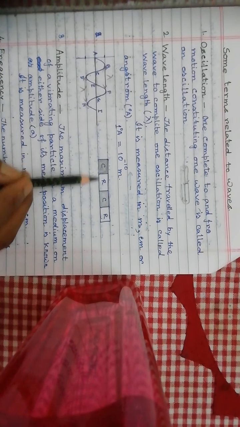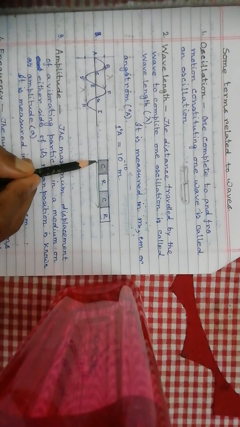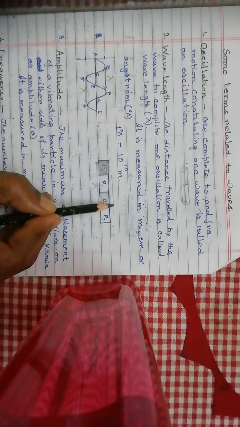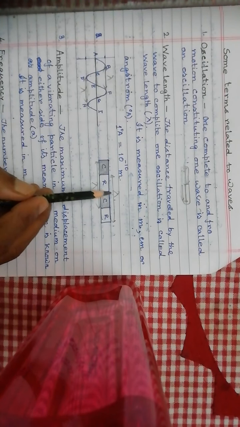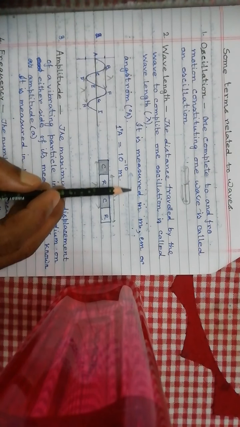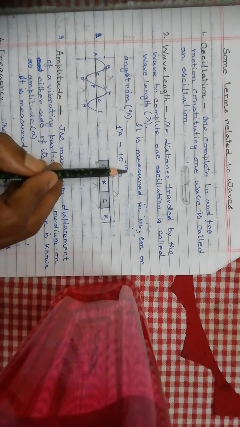Now for the longitudinal wave, the distance between two consecutive compressions is known as wavelength. Or the distance between two consecutive rarefactions is also known as wavelength. Wavelength is denoted by the letter lambda, and it is measured in the unit meter, centimeter or angstrom. 1 angstrom is equal to 10 to the power minus 10 meter.